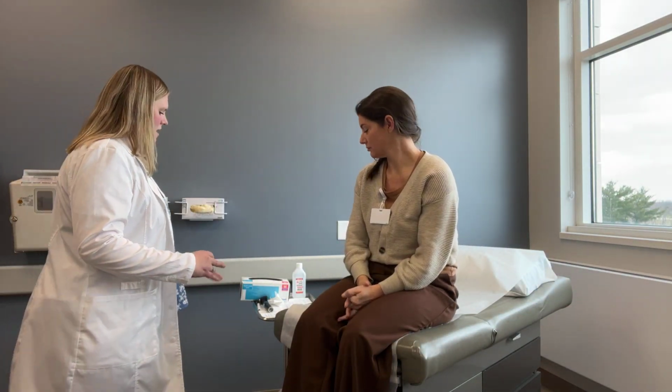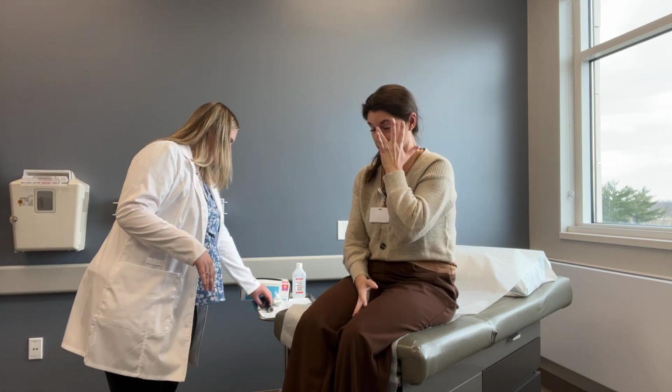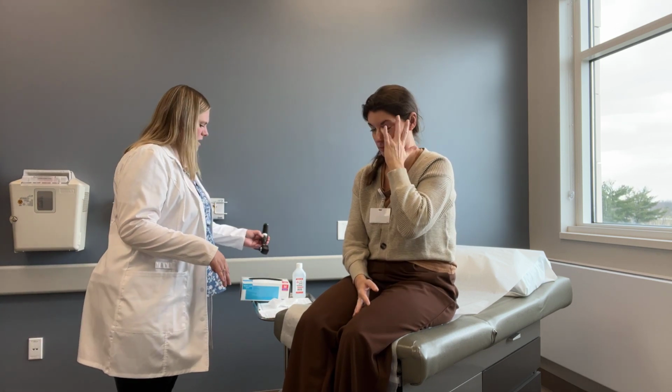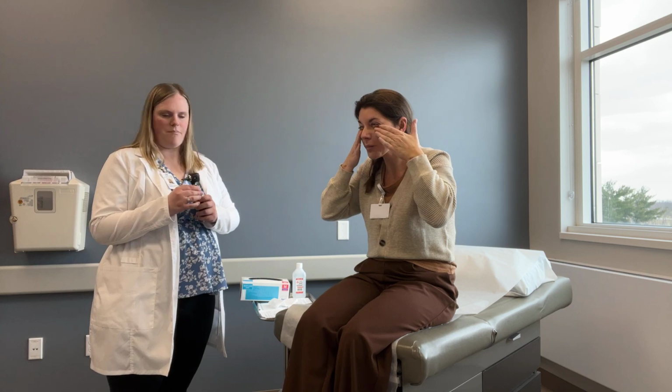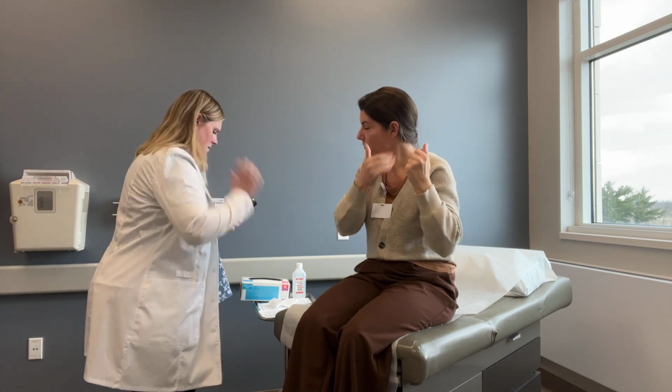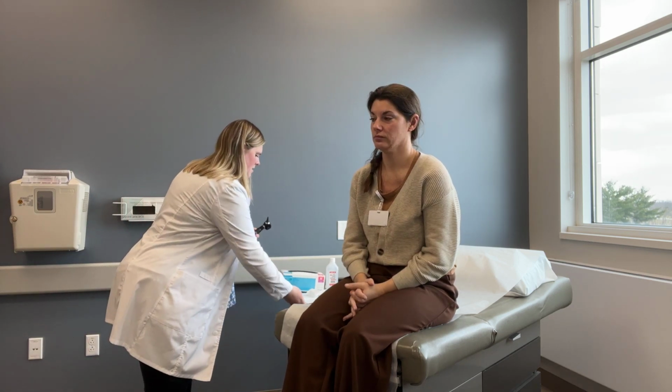What I'll do next is I will go ahead and do the otoscopic exam. So what I'm going to be looking for is within the ear canal, I'll be looking for any foreign bodies, any lumps, erythema, any drainage, just making sure that the ear canal is patent, noting if there's excessive cerumen.